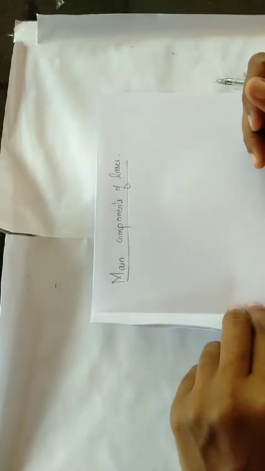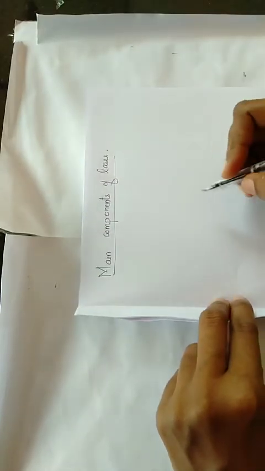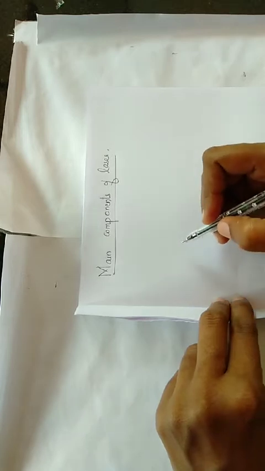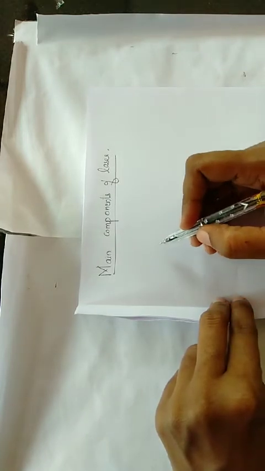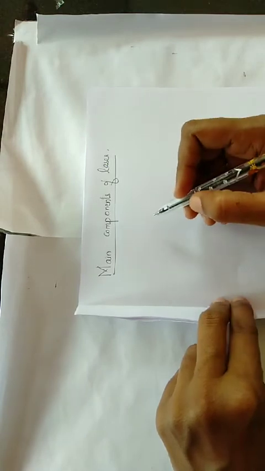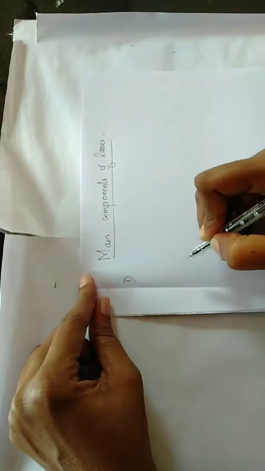Hi all. Today we are going to discuss the important components of a laser. What are the components which are required for producing a laser? First of all, how many components are required?